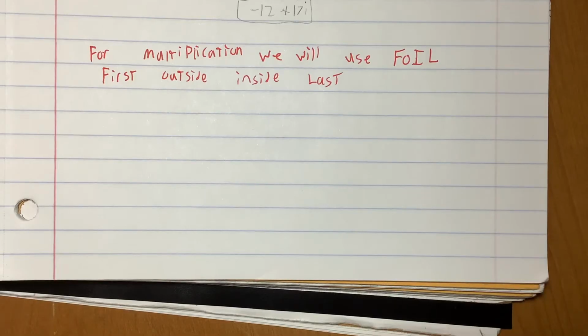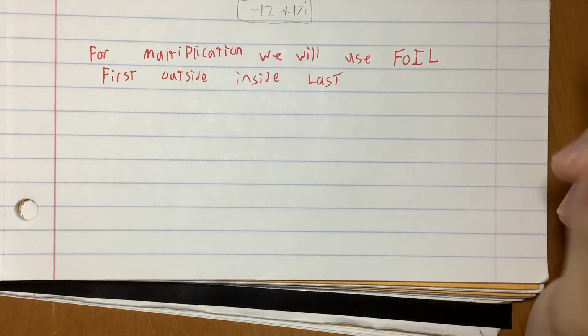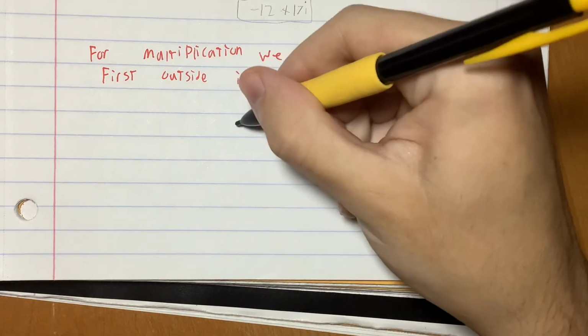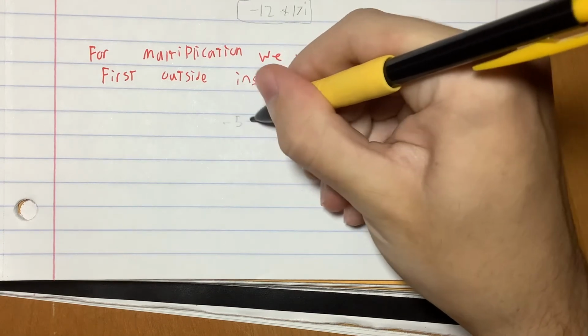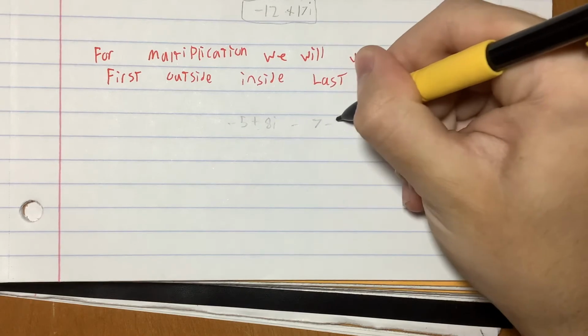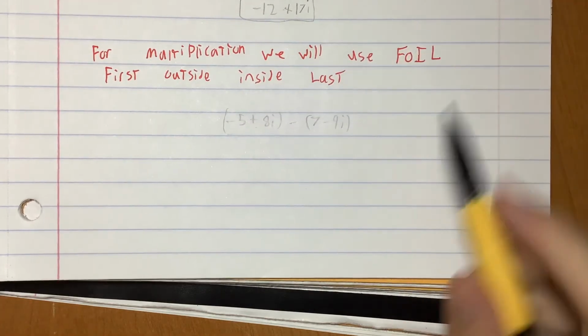Multiplication, while a little bit trickier, we'll basically use a function you already know how to do. We'll be using FOIL: first, outside, inside, last. So we'll have two more equations in standard form, and for simplicity's sake, we'll use the same ones as last time. Negative 5 plus 8i and negative 7 minus 9i, and we'll just multiply using FOIL.